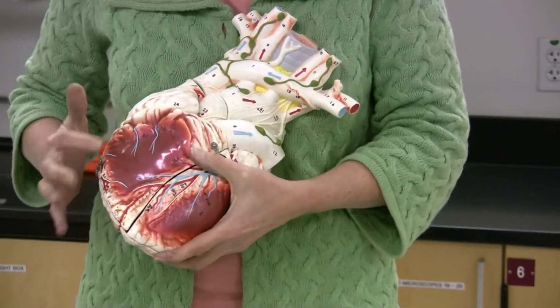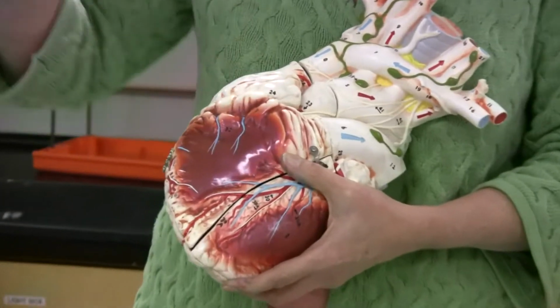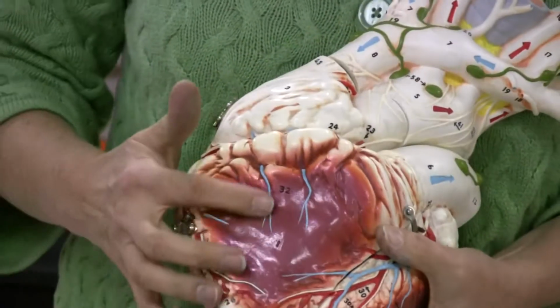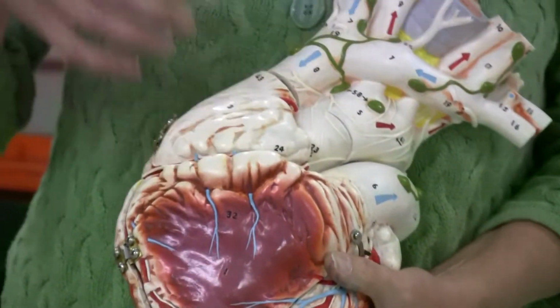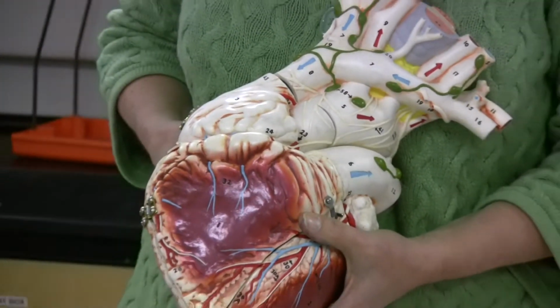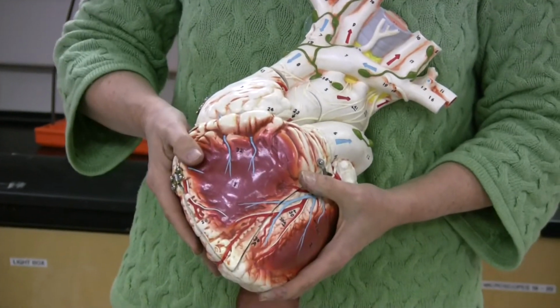Okay. And then on this model you can see two. On the smaller one you can see just one individual anterior cardiac veins that go directly into the right atrium and don't go through the coronary sinus. Right?